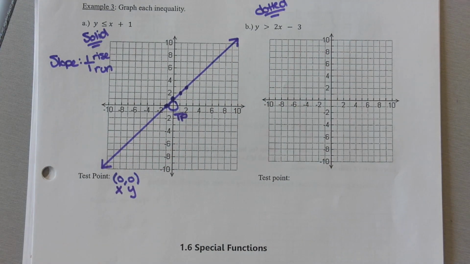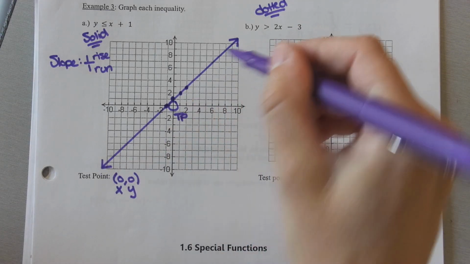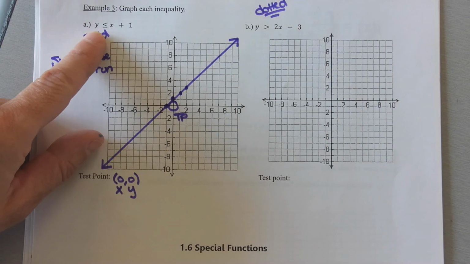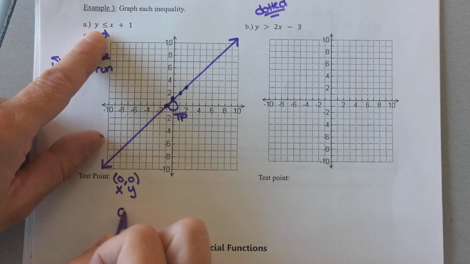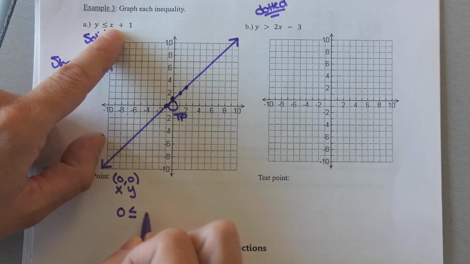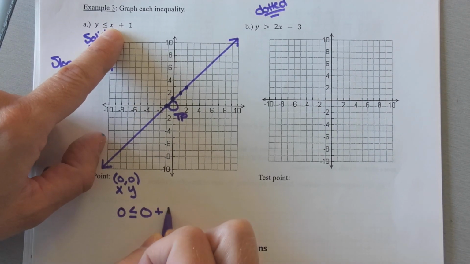So let's talk about that rule for a minute. You can pick any point as a test point, but you can't pick anything on the line. Okay, so don't pick on the line. You can pick anything down here, anything up here, whatever you want. Okay? Doesn't matter what you pick, but it can't be on the line. Alright, so I'm gonna plug in 0 for y, and I'm gonna plug in 0 for x, because that's the test point I picked.